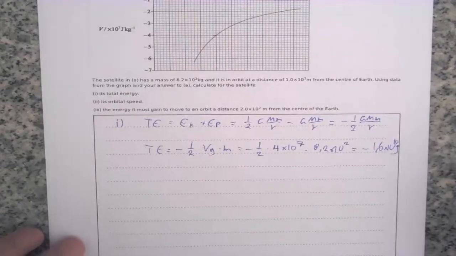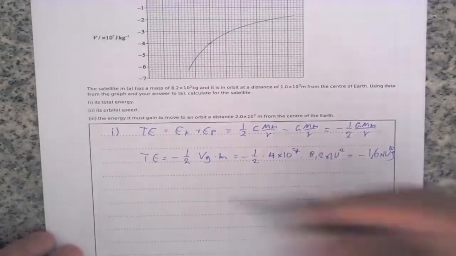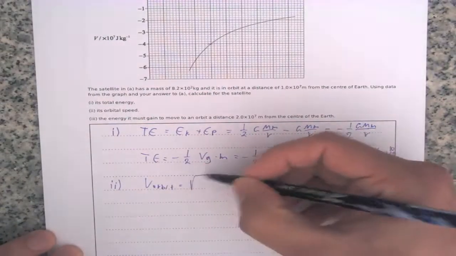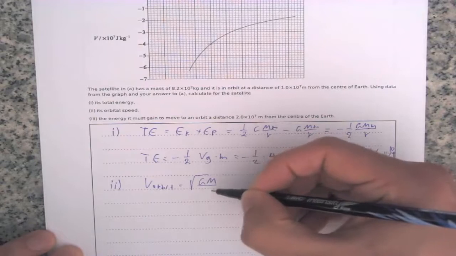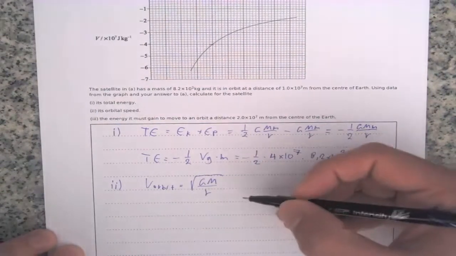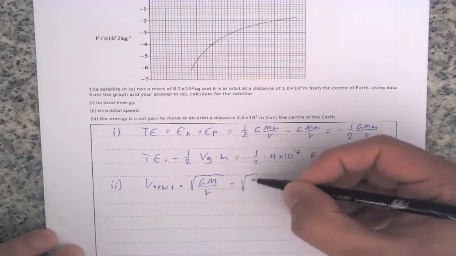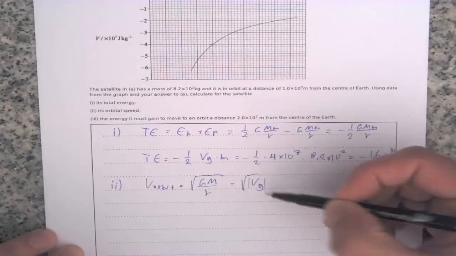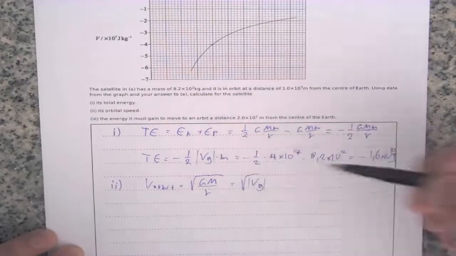Number 2, it says its orbital speed. Now the v-orbit can easily be found in your data booklet. It is actually the one that you calculated in the beginning, given by this formula. So it's the square root of Vg, of course at the same point, and here we take the absolute values for Vg.